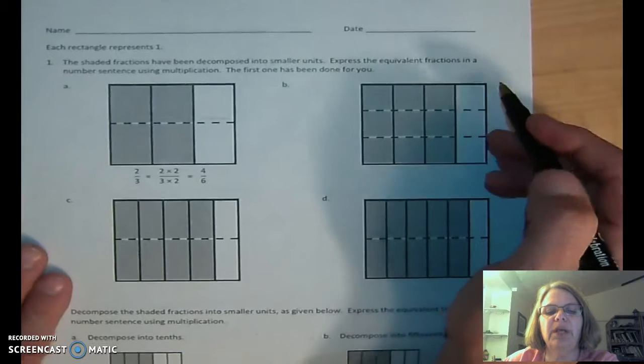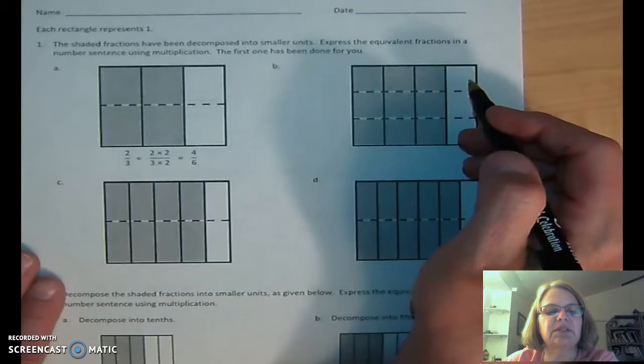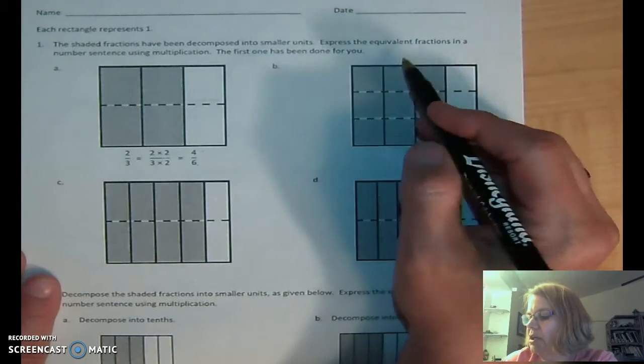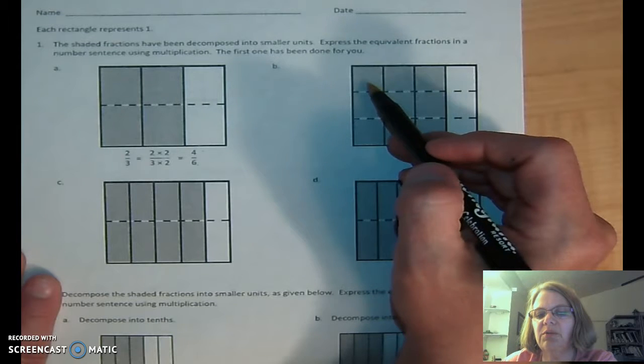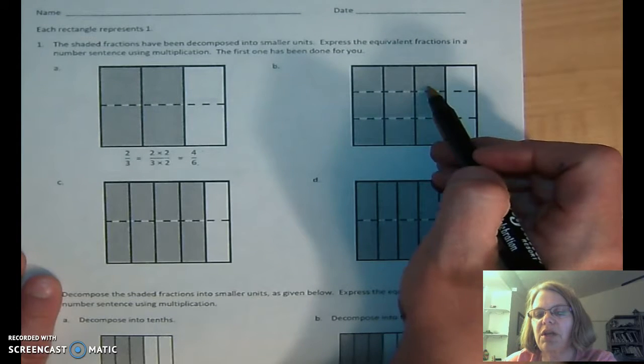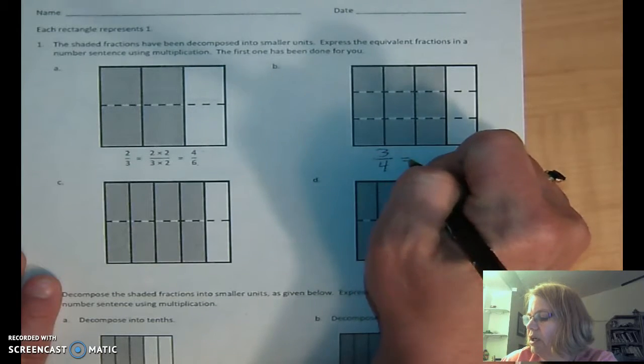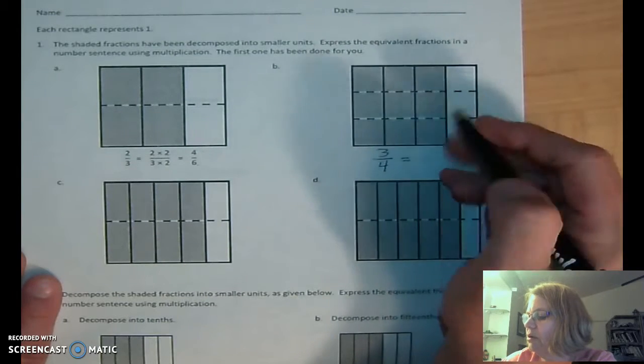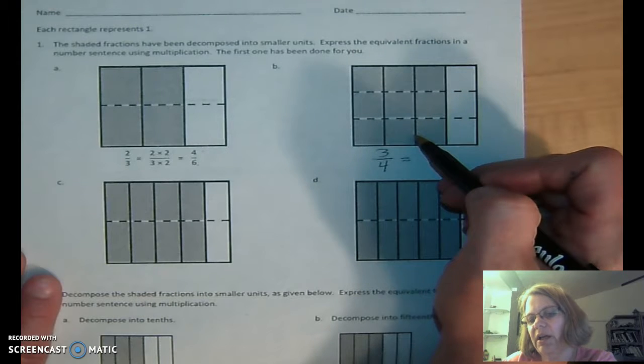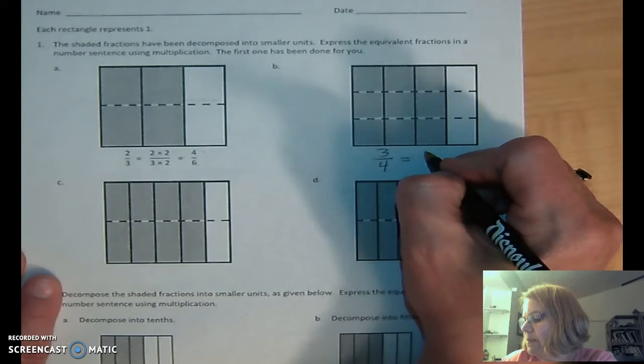Let's look at letter B, and then I'm going to have you do C and D on your own. So what did we start with? We had 1, 2, 3/4. And then that would equal, how many times did we divide it? 3 times.